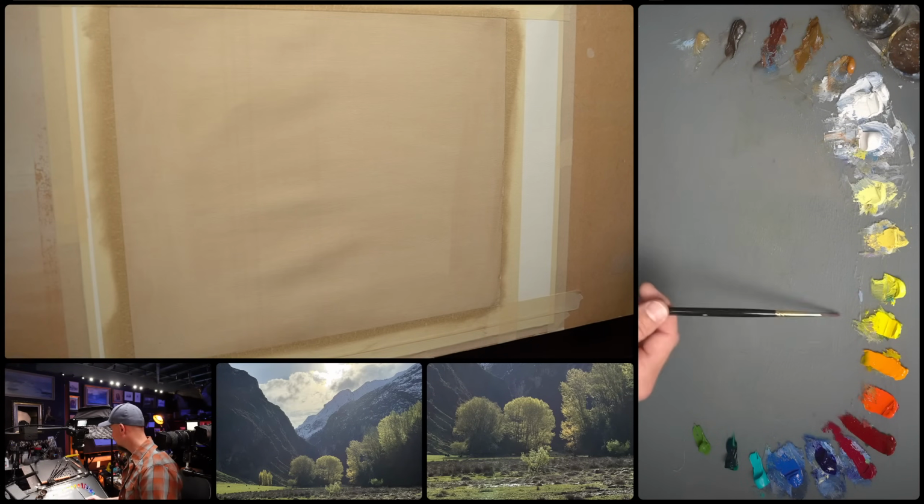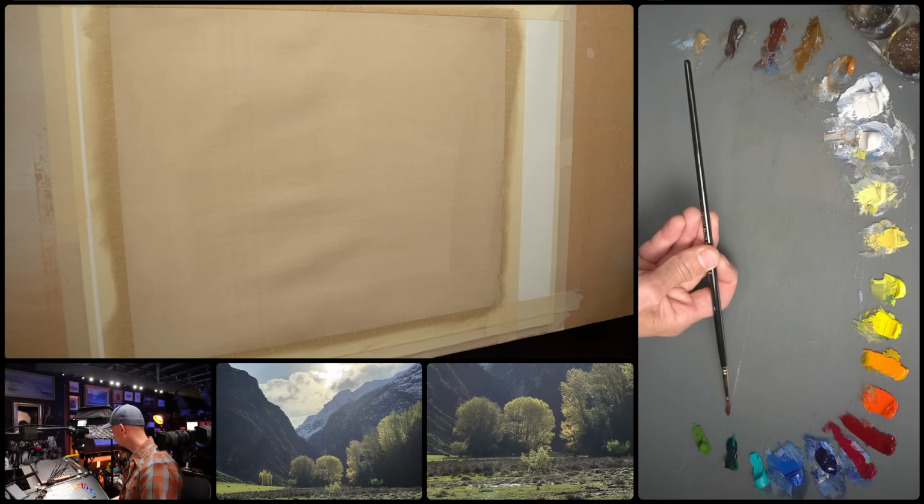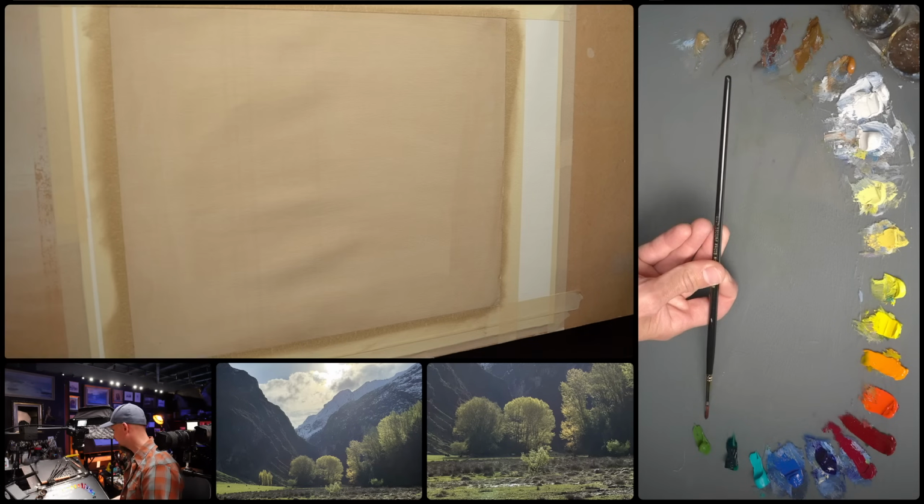Then we've got cadmium lemon, Hansa yellow, Indian yellow, cadmium red light, permanent crimson. We've got a little bit of quinacridone magenta right there, ultramarine blue, cobalt teal, phthalo green, and chromium green oxide.